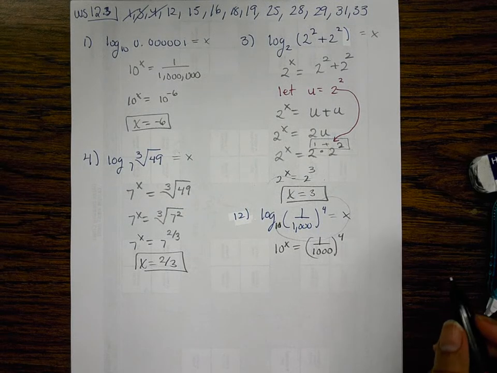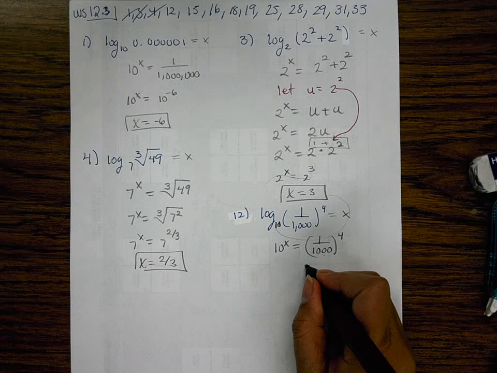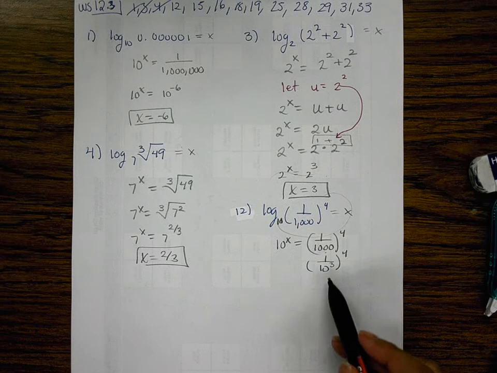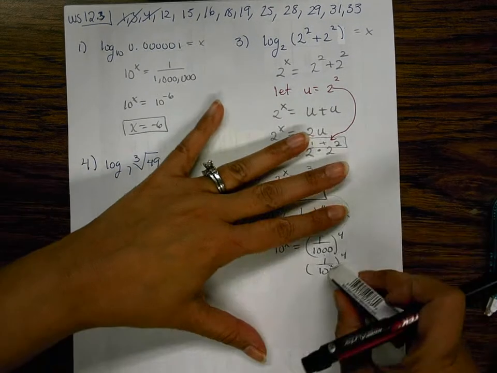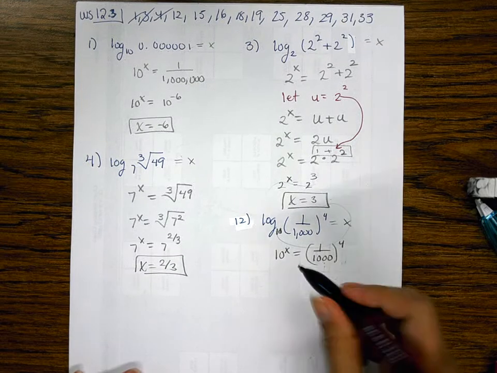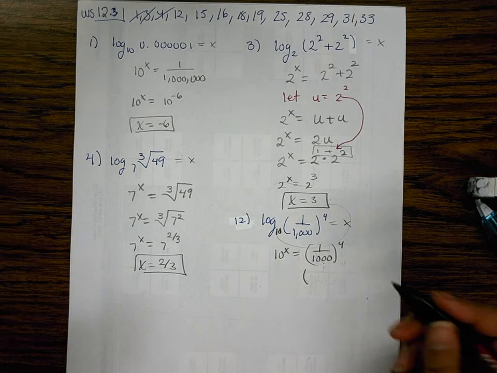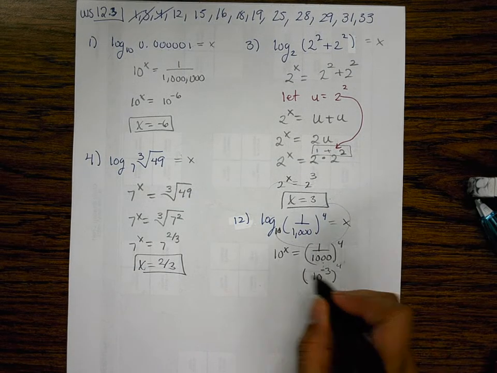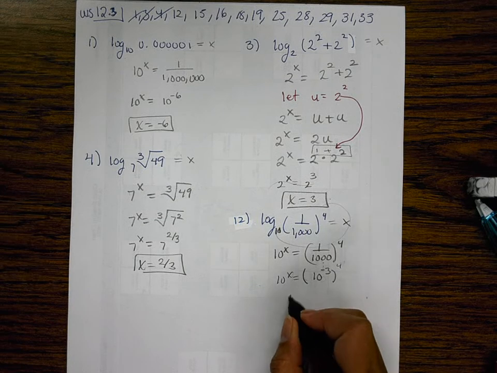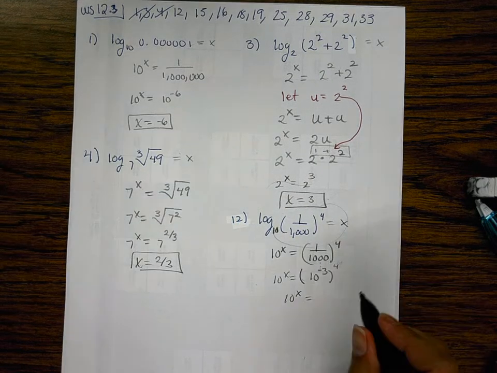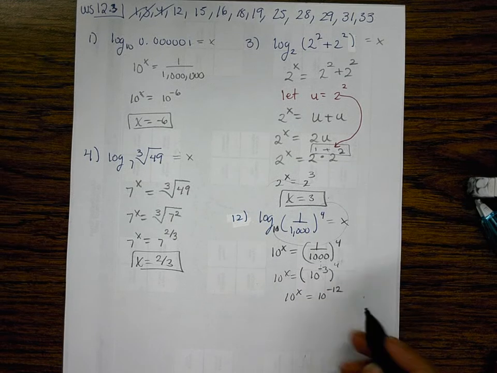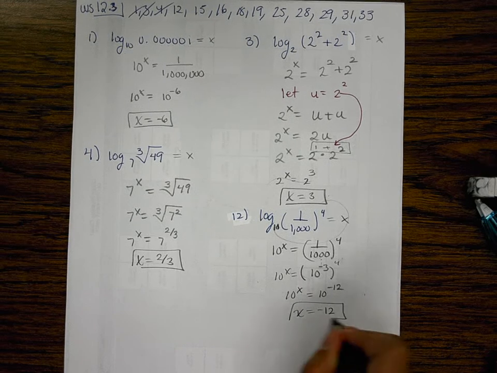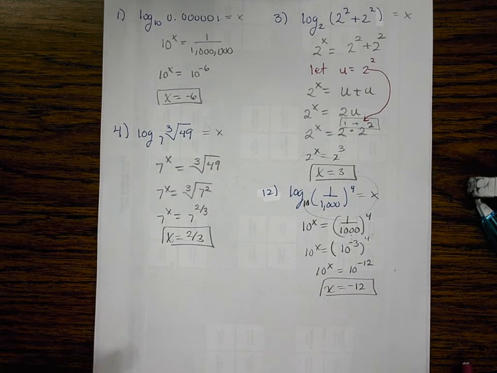All right. I'm going to change this to a base of 10. 1 over 10 to the 3rd. And I'm actually going to rewrite that. If 10 to the 3rd is 1,000, then 10 to the negative 3rd is 1 over 1,000, raised to the 4th. Multiply the powers, because it's a power to a power. So you get 10 to the negative 12th, one base on each side. They are the same. Drop them. X equals negative 12.